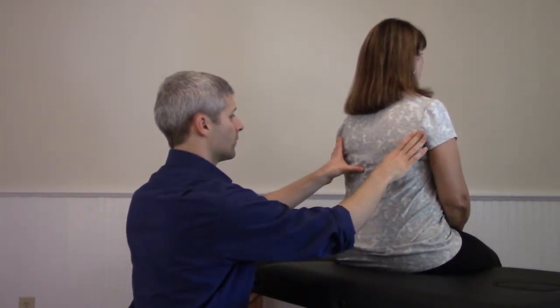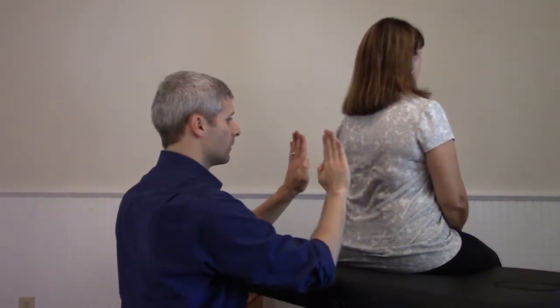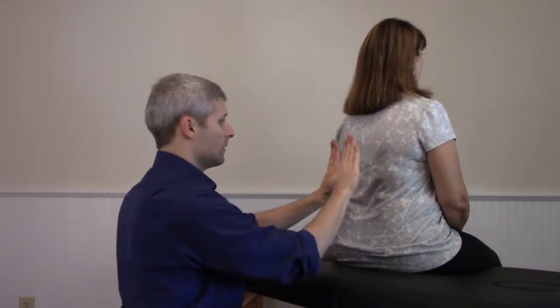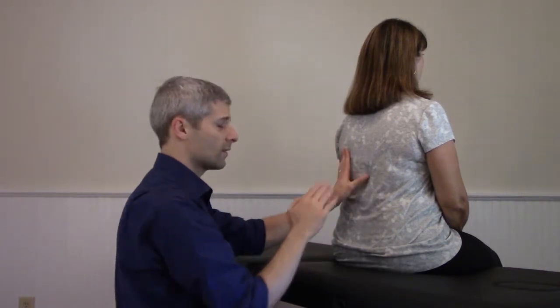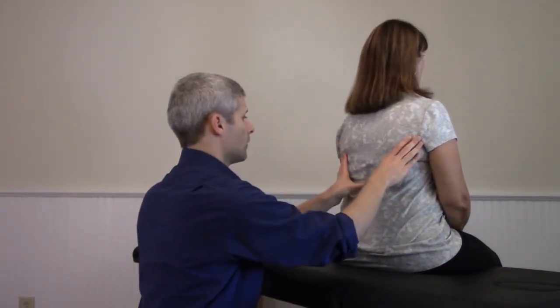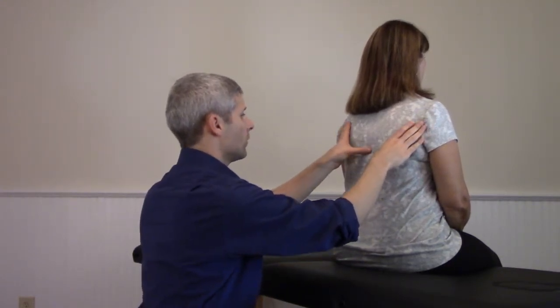And what I'm doing here is I'm just feeling on either side of the midline, and I'm seeing, okay, do my thumbs sit evenly, or is there a twist one way or the other? If there seems to be a twist, that indicates that there could be a restriction at that level, and that's a clue as to where we want to direct our treatment.